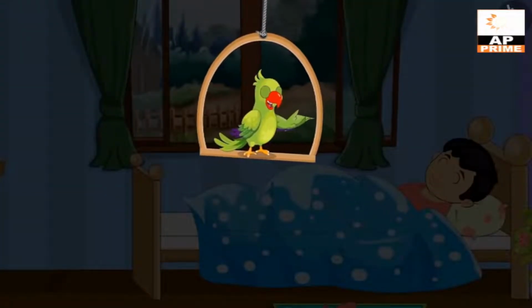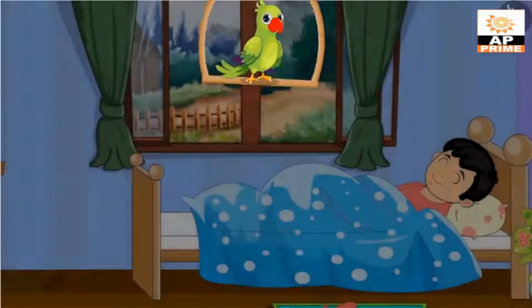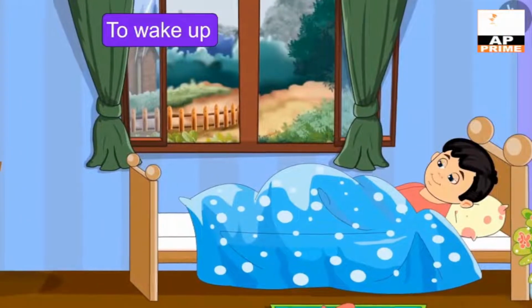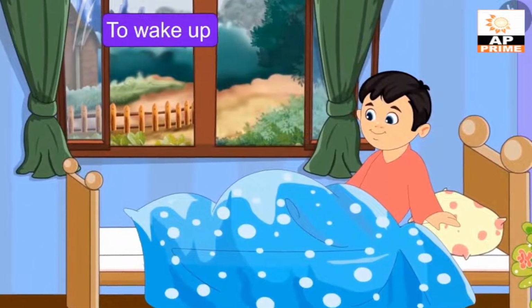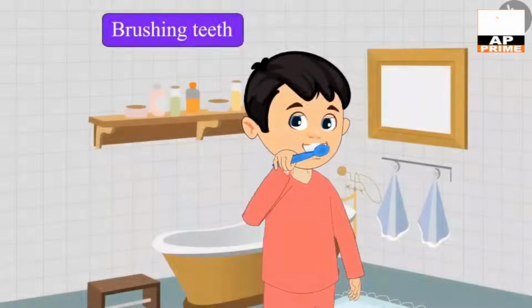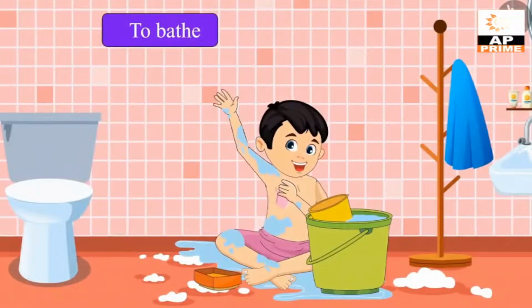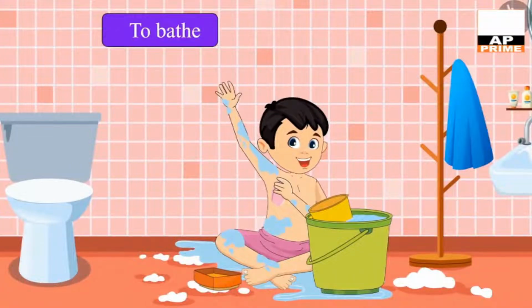Today is Chotu's school holiday and he is going to see the fair in the evening. Chotu is very excited to go to the fair, so today he is up early. He got up, cleaned his teeth as soon as he got up, and then he takes a shower.